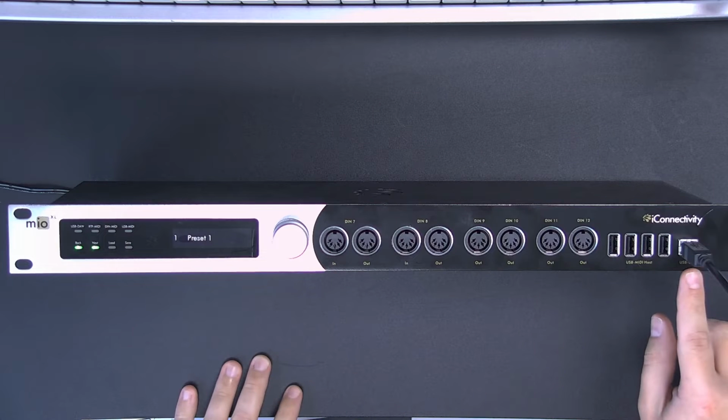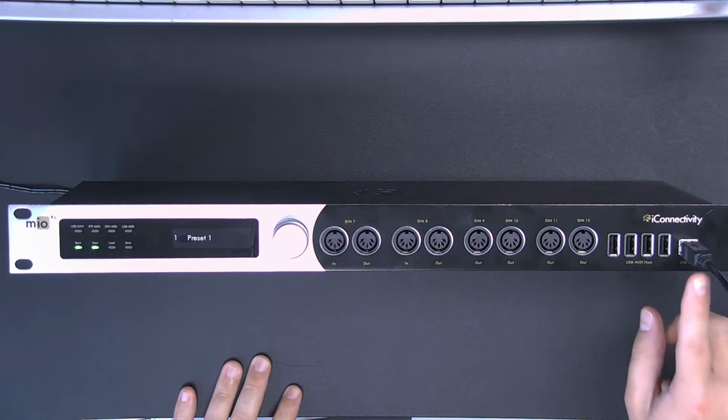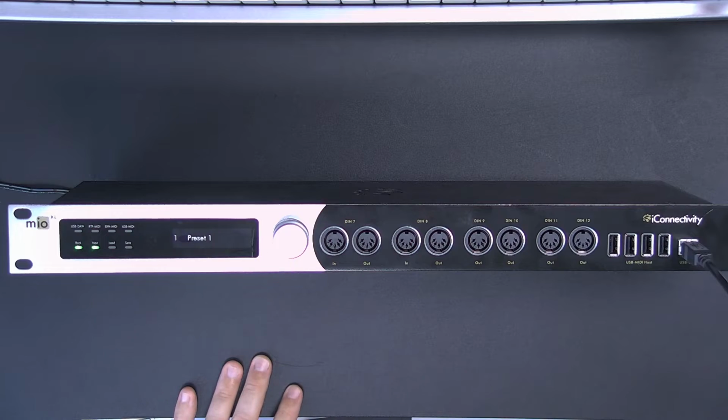Now to start off with, I am going to connect this to my computer to show you the default MIDI routings, but I'm going to have a separate video where we talk about some cool things you can do with your mioXL when you're not connected to a computer. Okay, for this, first thing again, I'm going to mention I'm connected USB DAW, this port to my computer. The other end of this is going to my computer.